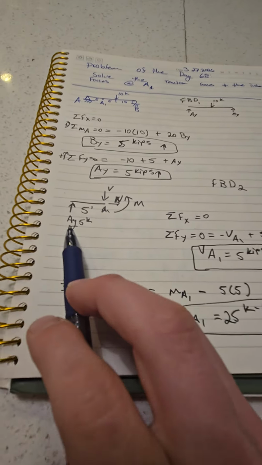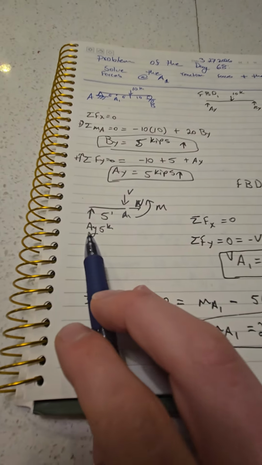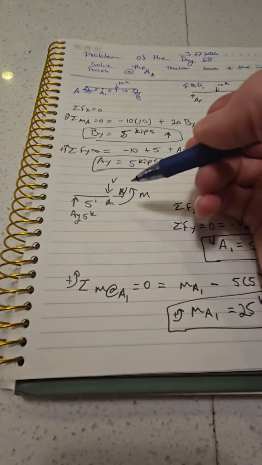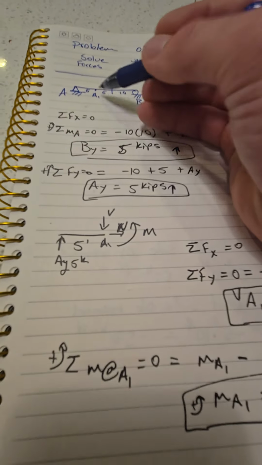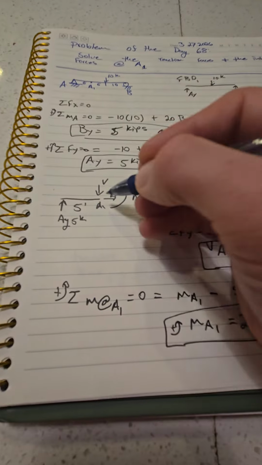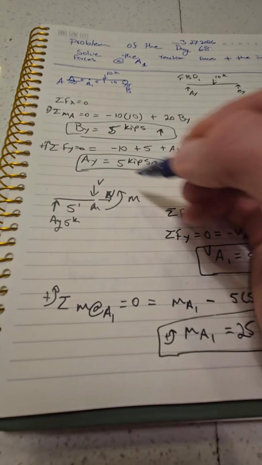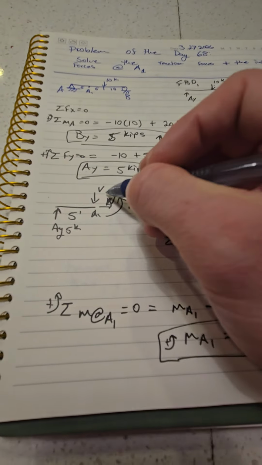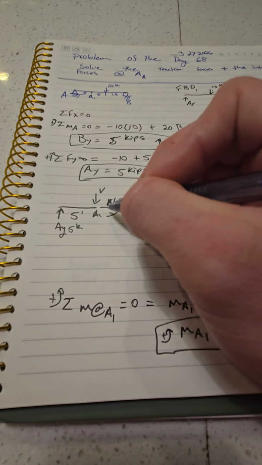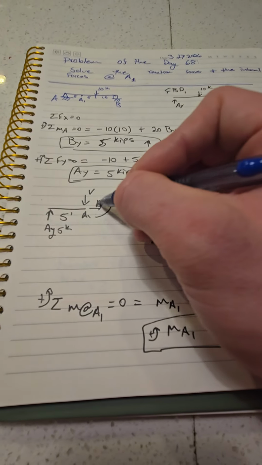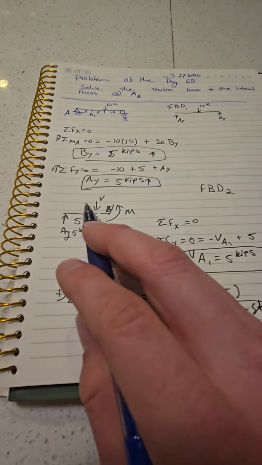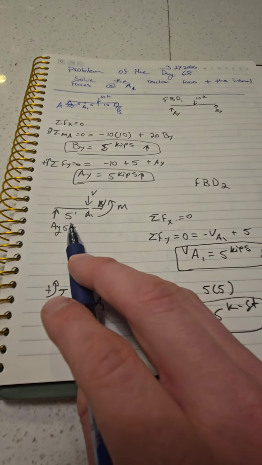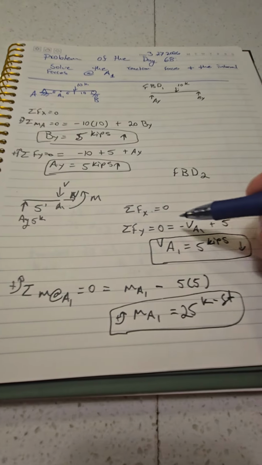Now what we can do is draw another free body diagram. So AY equals 5 kips, and then you can cut it right here at the 5 foot mark. So you have a shear force, a normal force, and a moment. We know there are no forces in the x direction or the normal direction N, so that will equal 0 again.